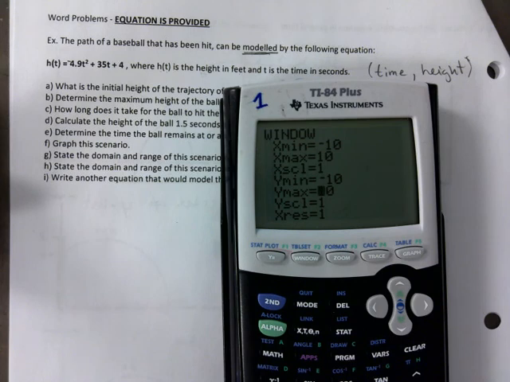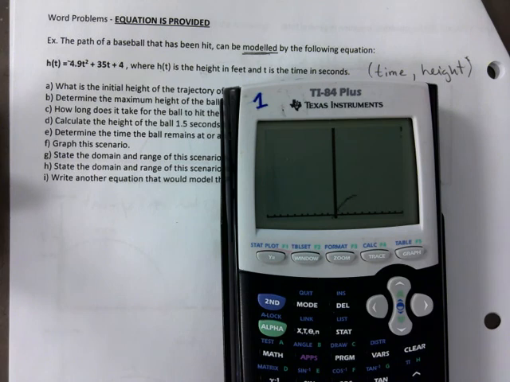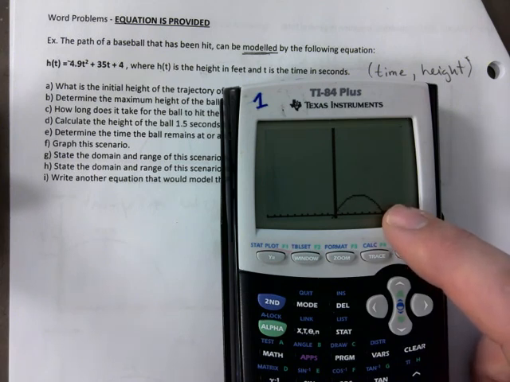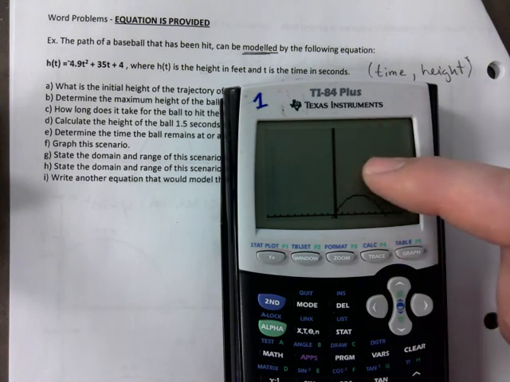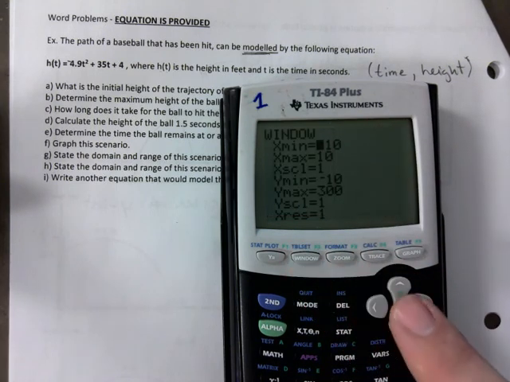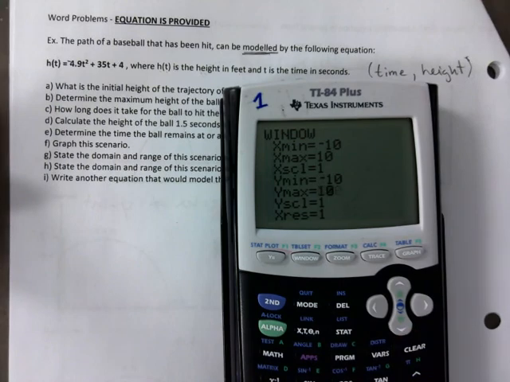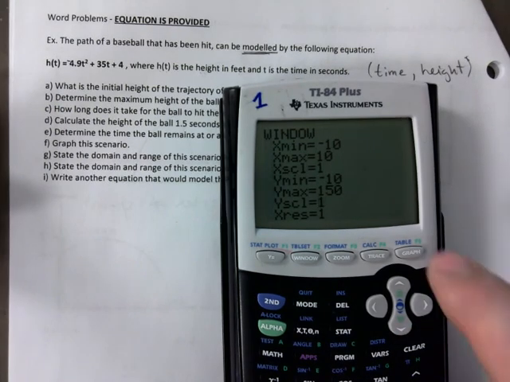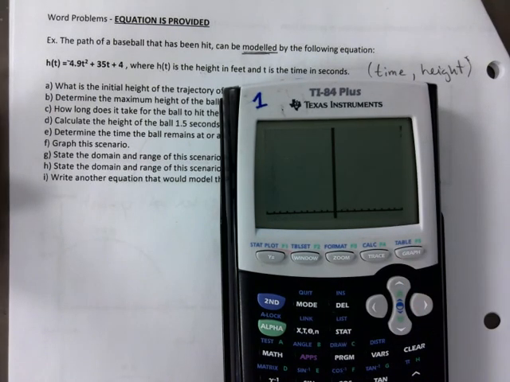What do you think? I'm going to go 300. Oh, that was overkill, it's a bit too much. So this is 300, this is 150. Let's go 150 for y max. That's pretty good.